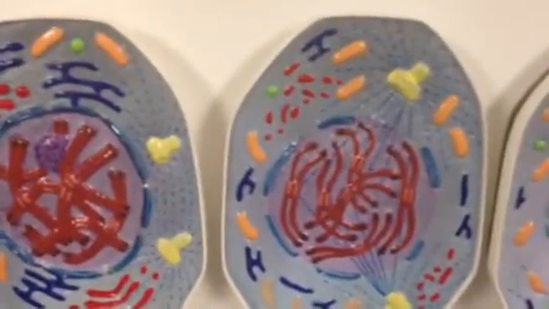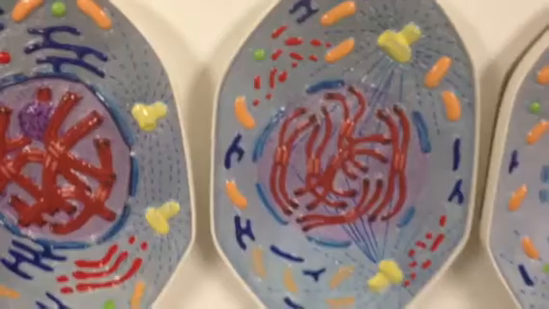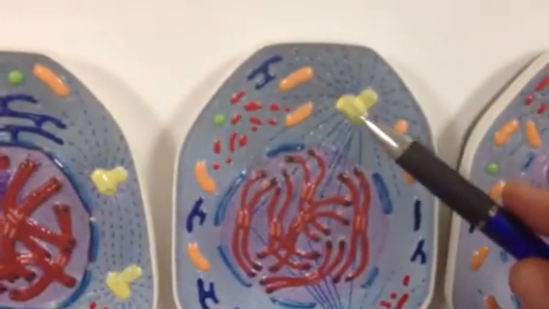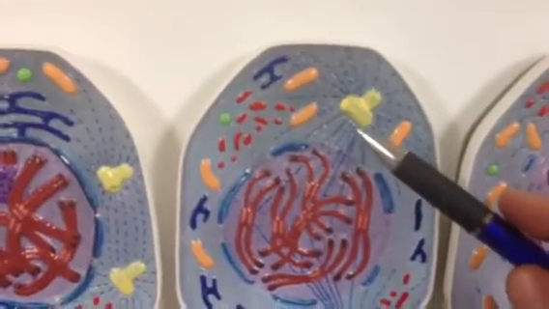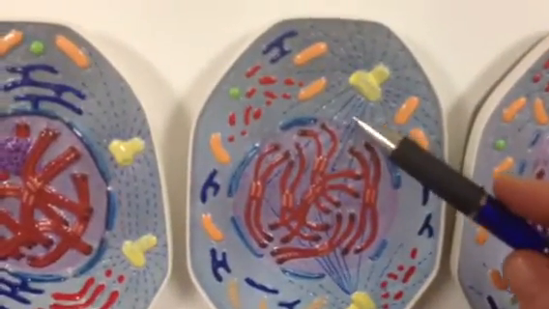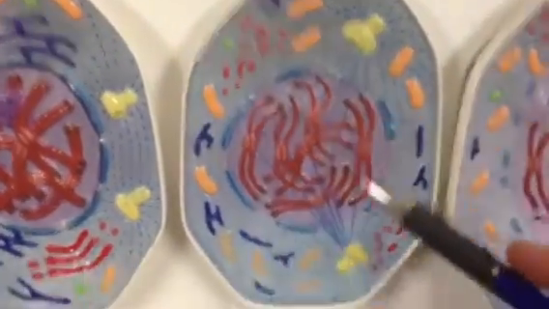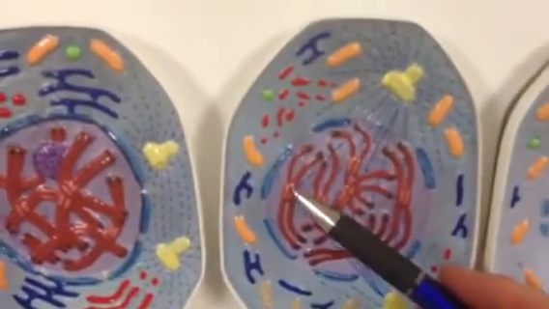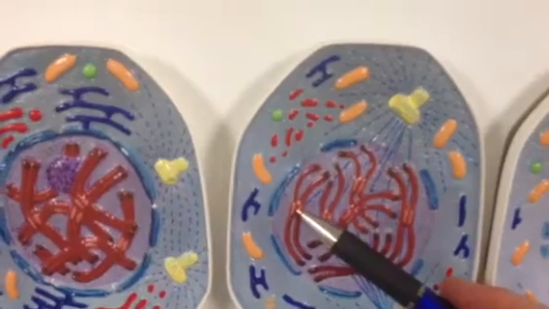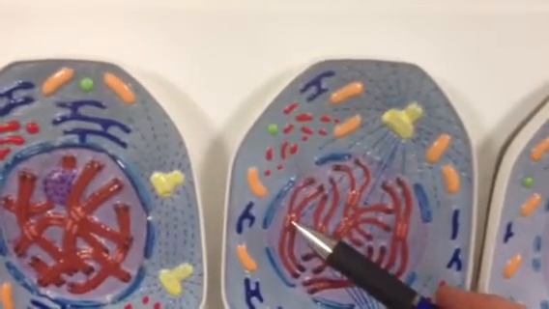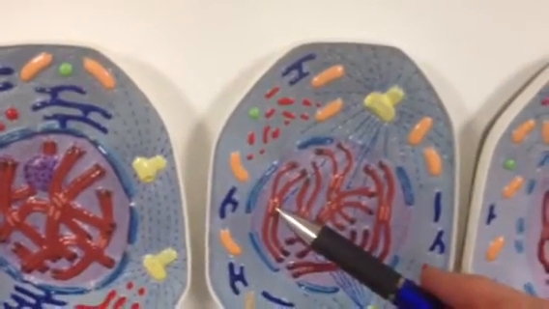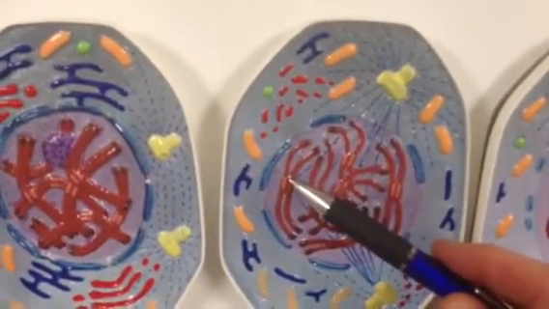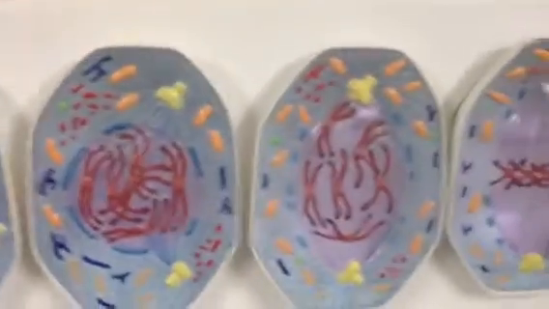What's going on in prometaphase is spindle fibers are radiating from the centrosomes that are moving to the opposite poles. Those spindle fibers are microtubules coming out of the centrosomes. They're going to attach to structures called kinetochores, which are protein complexes on either side of the centromere. The spindle fibers attach to the kinetochores, and then there's this back and forth tug of war.